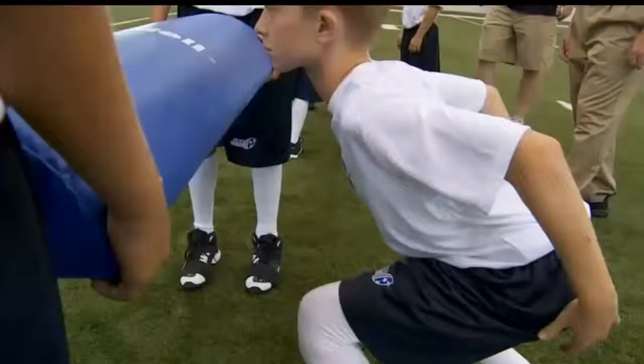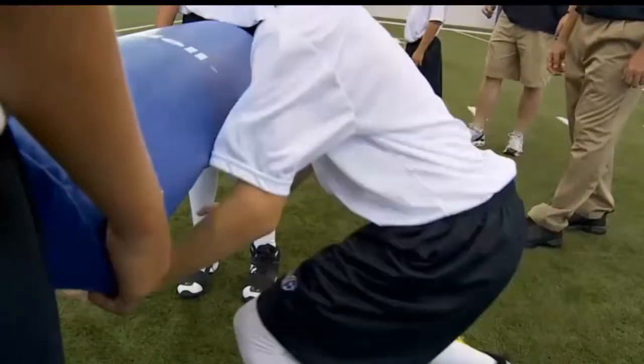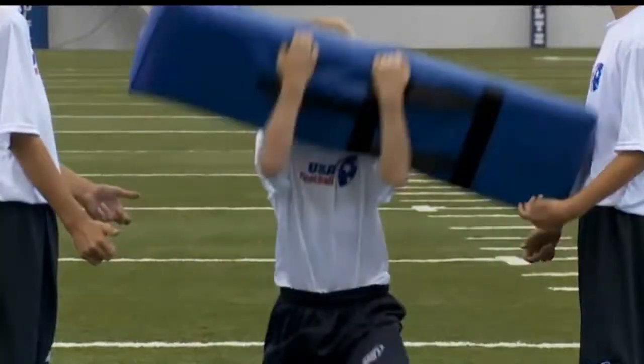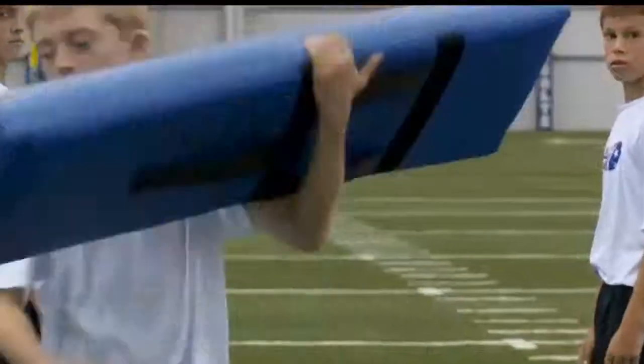On the coach's command, the tackler forcefully snaps his hips open and upward while ripping his arms from under the bag. The tackler takes the bag with double uppercuts, using the rip technique with his knuckles up and elbows down, and drives the bag 5 yards back while squeezing his elbows tight.